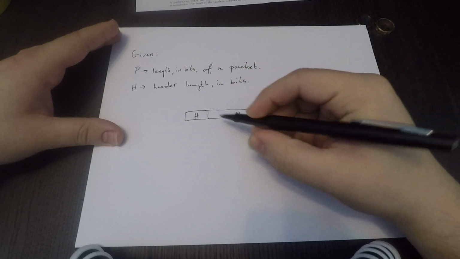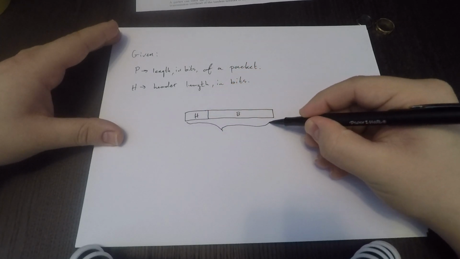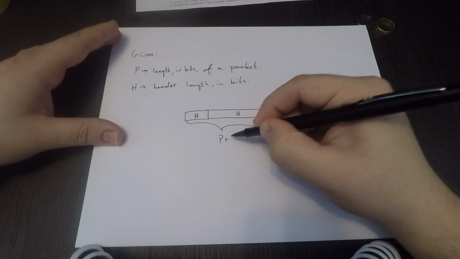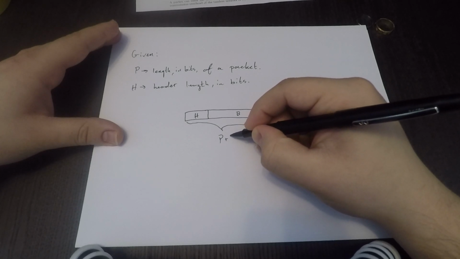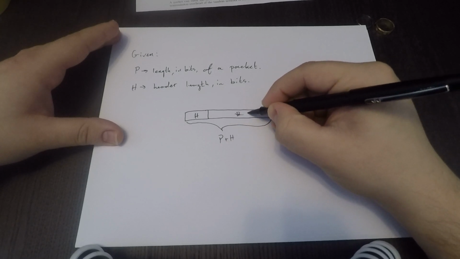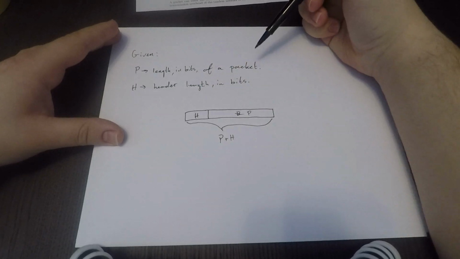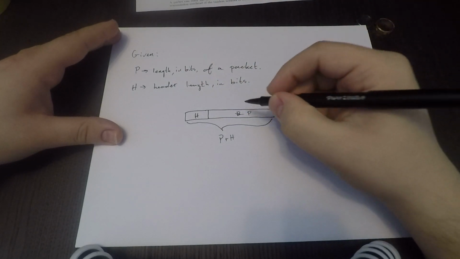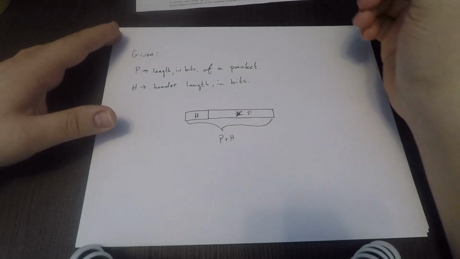This is the body, and all together this makes P plus the header, right? I could have just said that this was P because we have a packet of length P bits and then we add the header onto it, so this would be P plus H. So let me get rid of this body content.